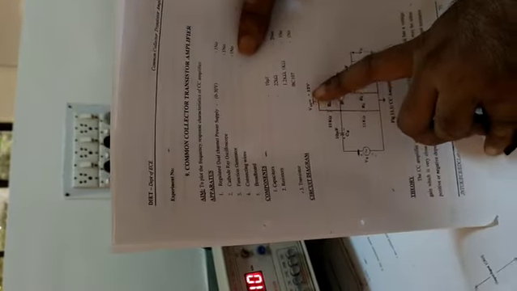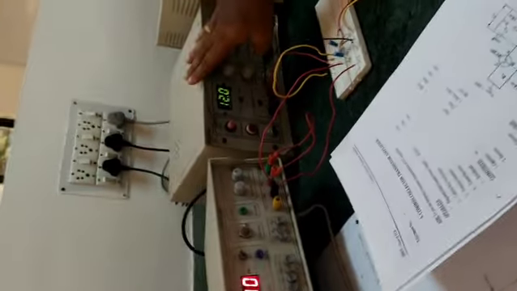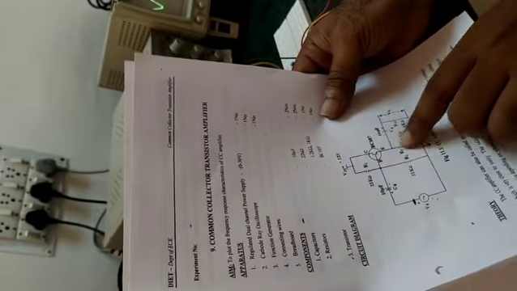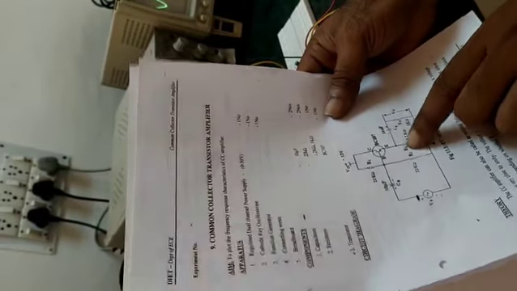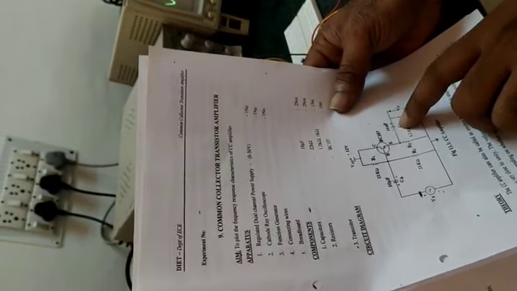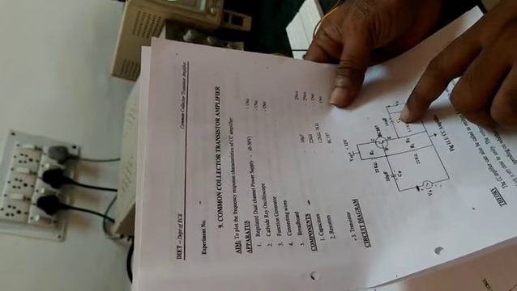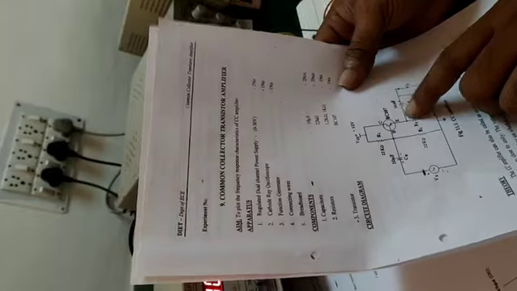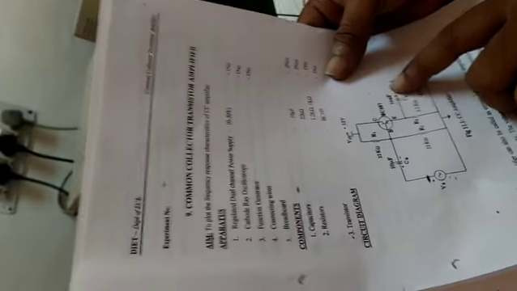Here the 12 volts is applied as the collector voltage VC. This is the collector terminal, and this is the emitter terminal. RE is the emitter resistance, and CE is the bypass capacitor. The output capacitor is used in order to connect multi-stage amplifiers.